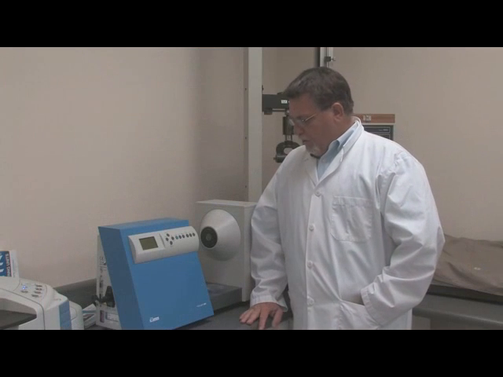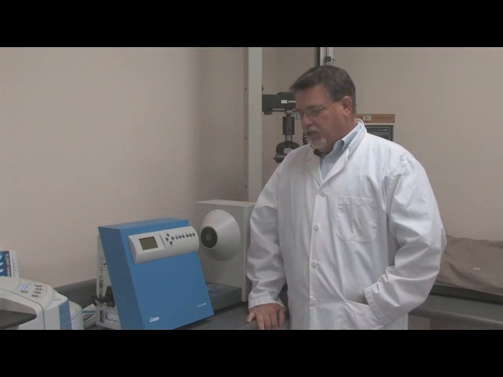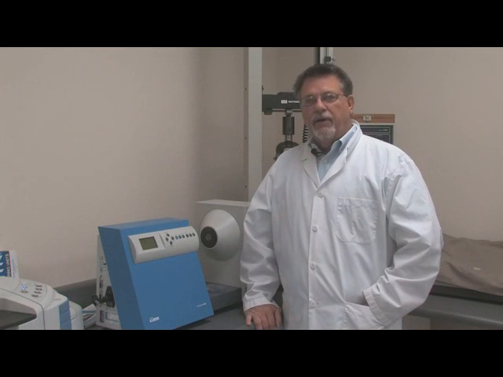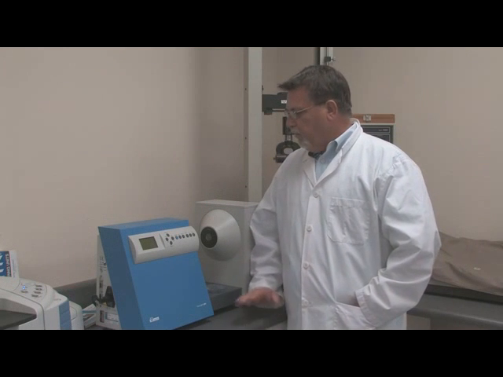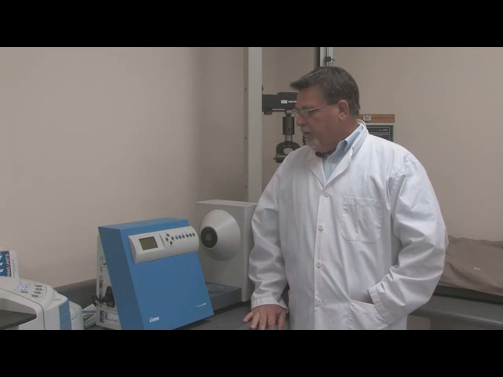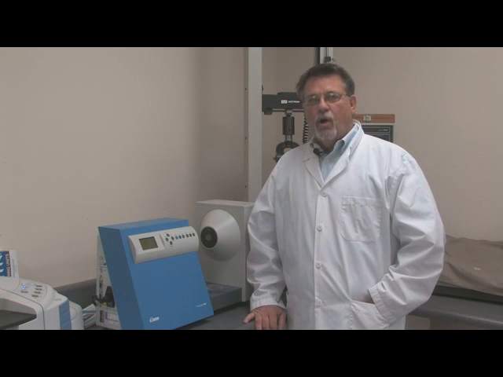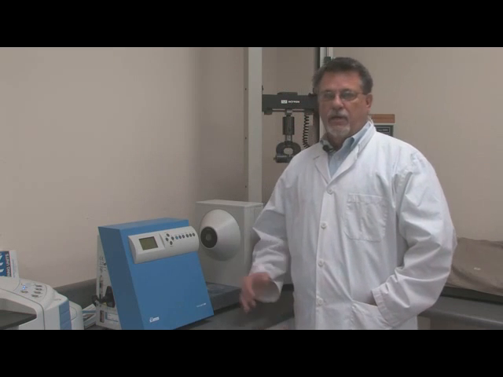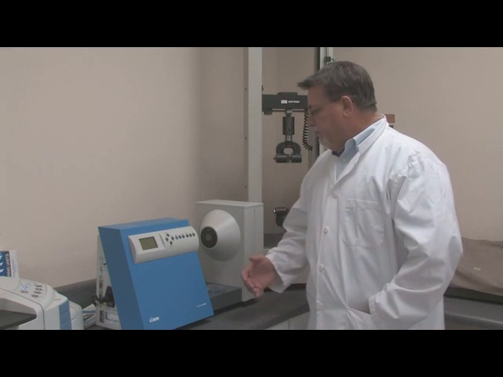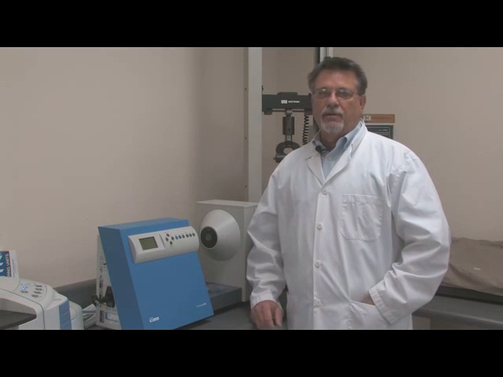Now, this little machine here is what's called a Haze Guard. It's an optical evaluation device, and what we're looking for here is some of the standard optical qualities of plastics. Haze, transmission, clarity, things like this.